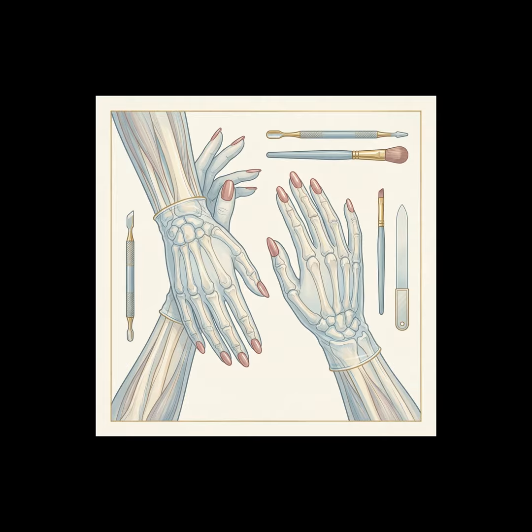Onycholysis. This is the spontaneous separation of the nail plate from the nail bed. It usually starts at the free edge and progresses back toward the lunula. What causes it? It can be caused by injury, internal disease, really aggressive filing, or allergic reactions to products, especially some nail hardeners or artificial enhancements.